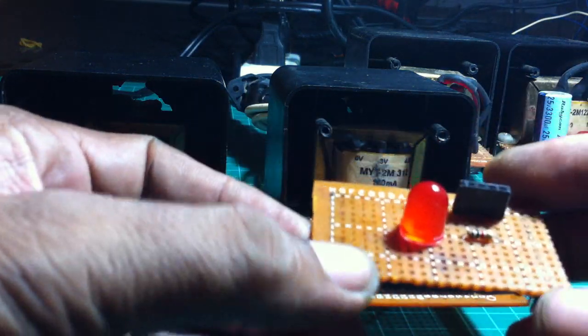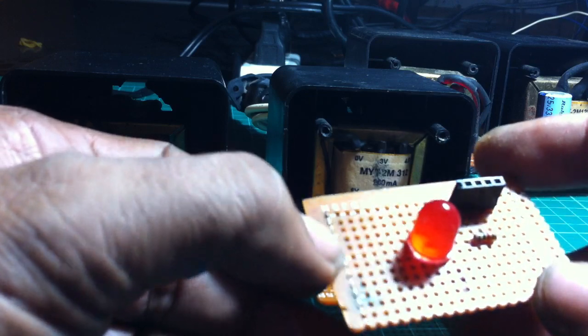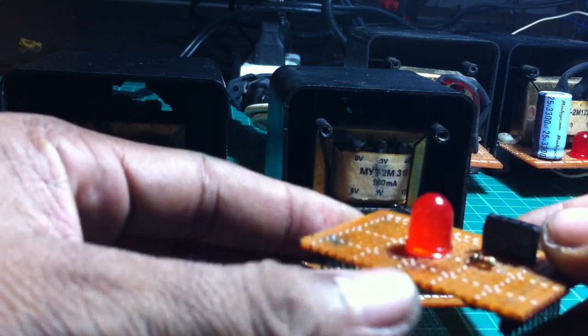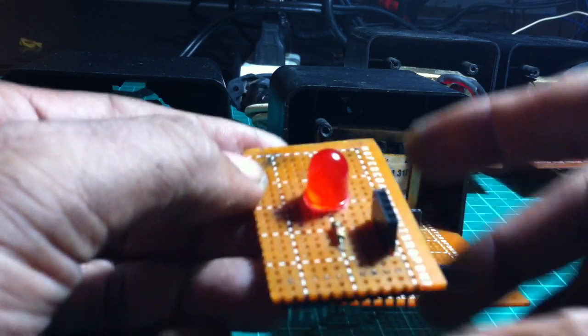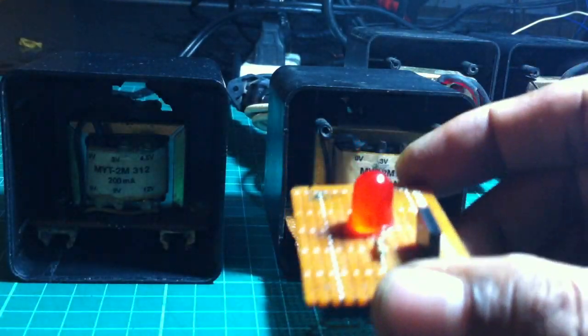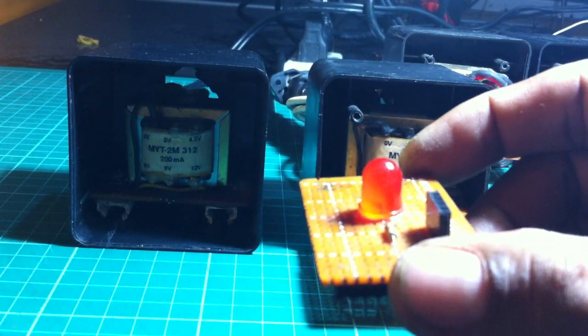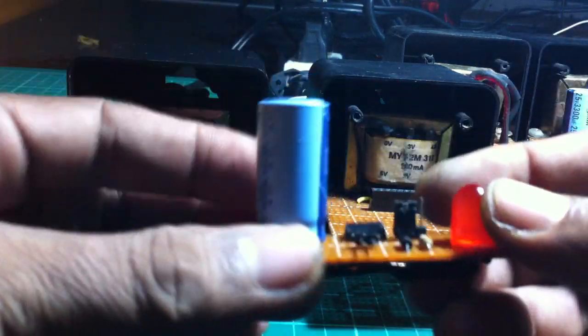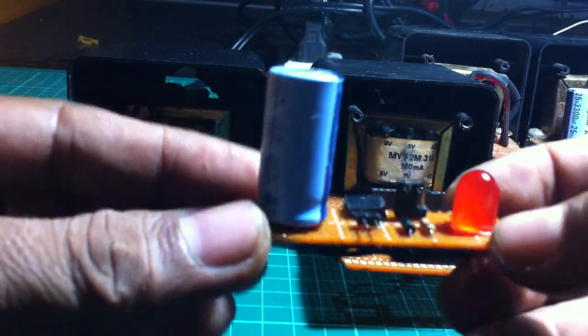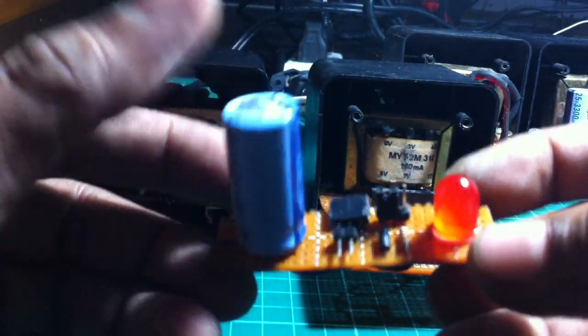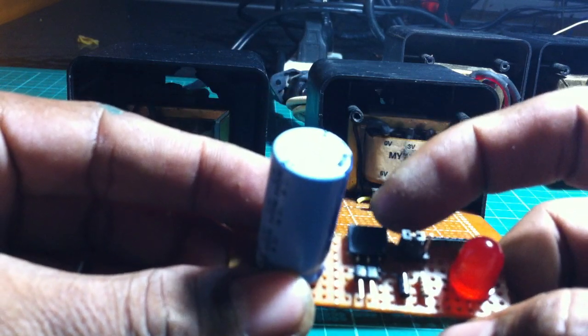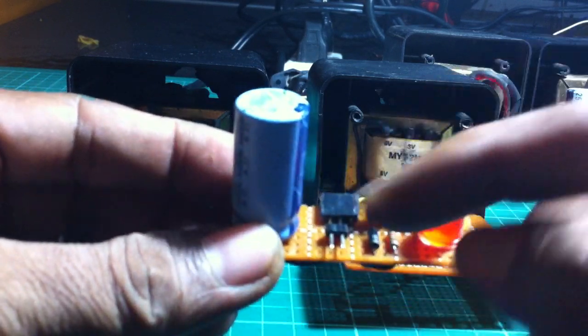Aside from I'm using a lot of PCB and the header, so I decided to redesign the module using this rectifier module. Big capacitor here. We have the input header, the output.